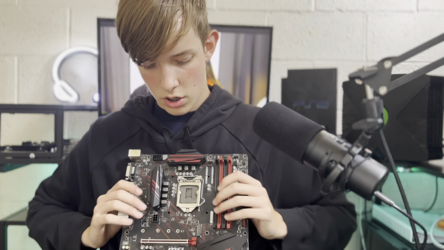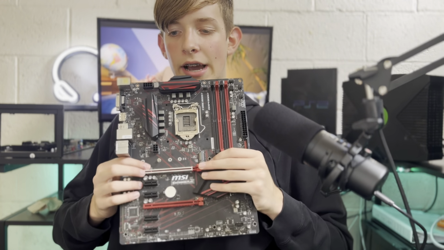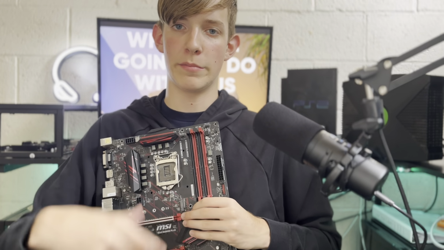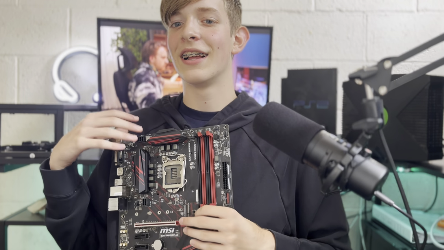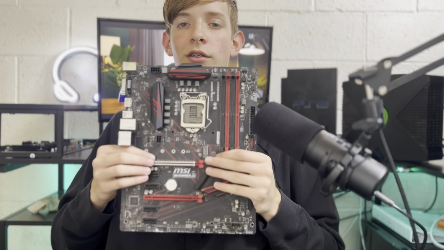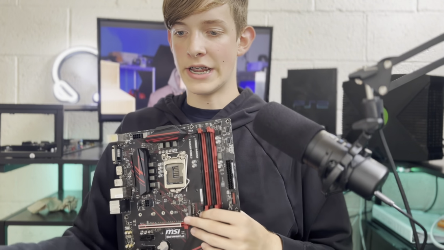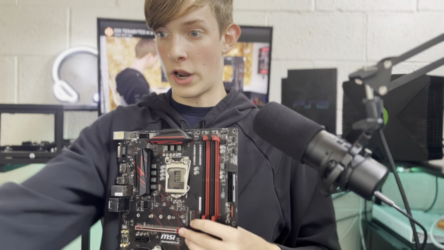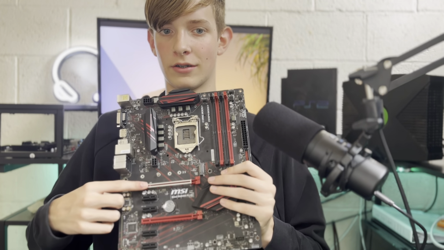And now you might be asking, what is this big thing and why does it look like a RAM slot? Well, this is not a RAM slot. This is a PCIe slot, I think I got that right, otherwise known as where you put your GPU. Basically, all you need to know is this is where you put your GPU, your graphics card, your RTX 3070 or 3080 or RTX 4090 Super whatever Ti. I don't know, but this is where you put your graphics card.